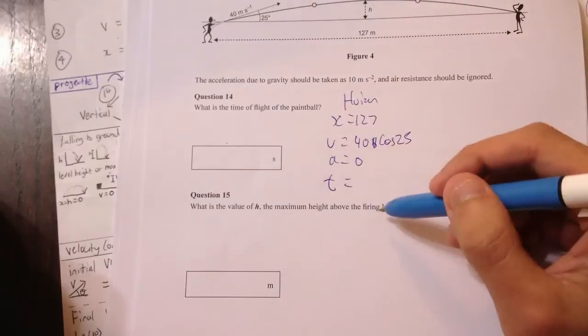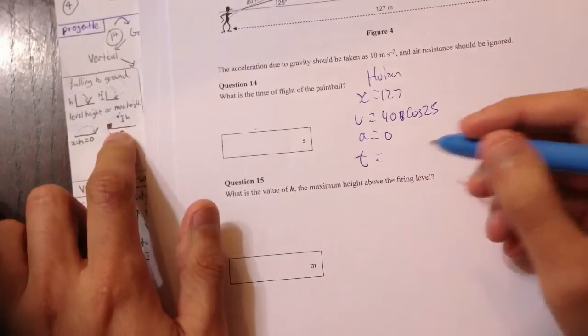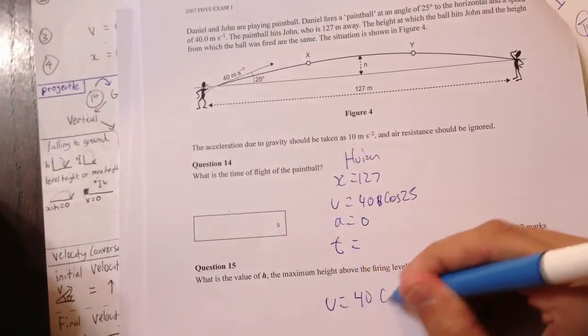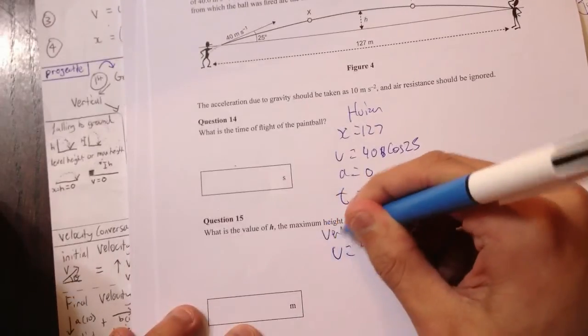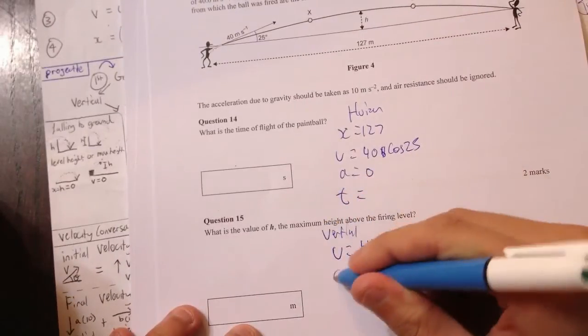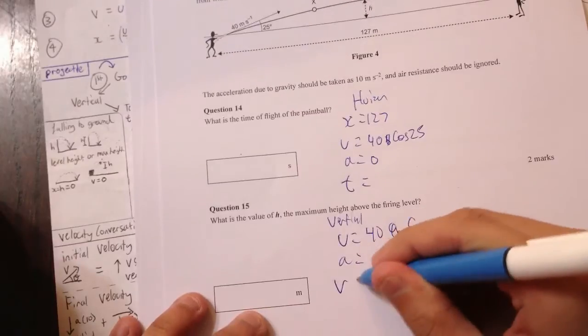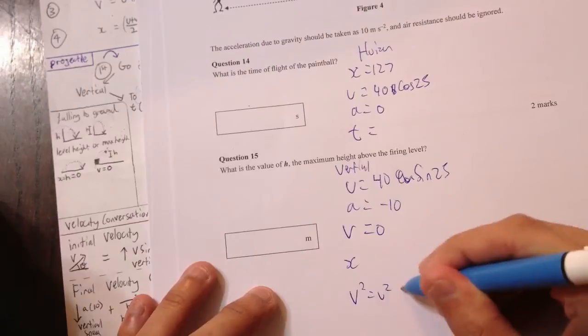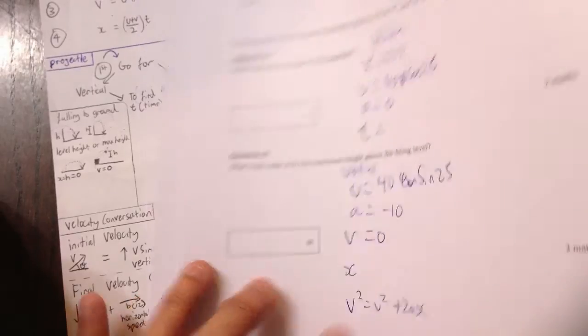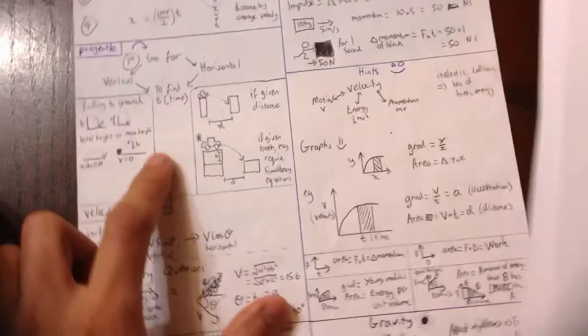What is the value of h, the maximum height above the firing level? So, we know here that v equals 0. So u equals 40 sine 25. This is vertical now. I keep getting confused. Acceleration equals minus 10, and v equals 0. And we're trying to find x. V squared equals u squared plus 2ax. It's so easy. Yeah, so that's how I use projectile.